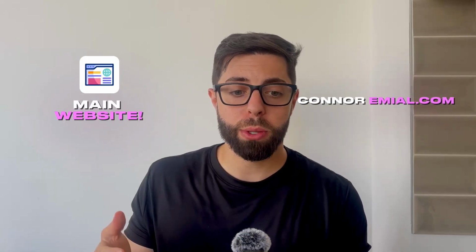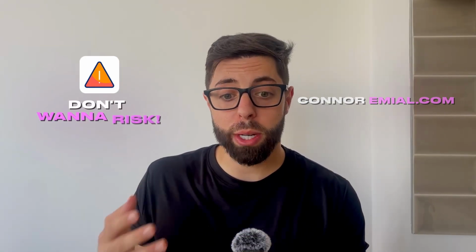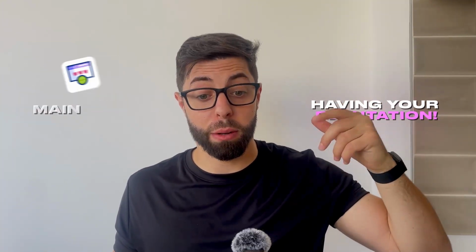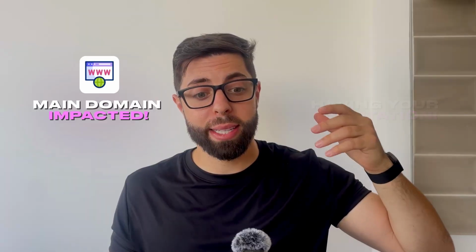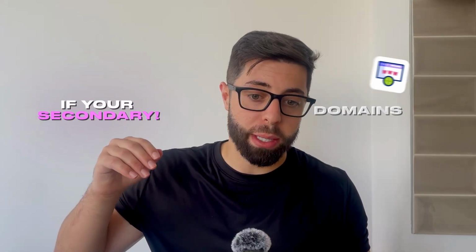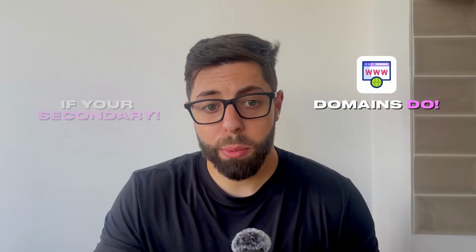Because you don't want to risk having the reputation of your main domain impacted, you could get secondary outreach domains similar to helloconnor.com, meetconnor.com. And then for each of those secondary outreach domains, you would then set up other mailboxes. The reason why we want to do this is that your main domain won't get impacted even if your secondary domains do.